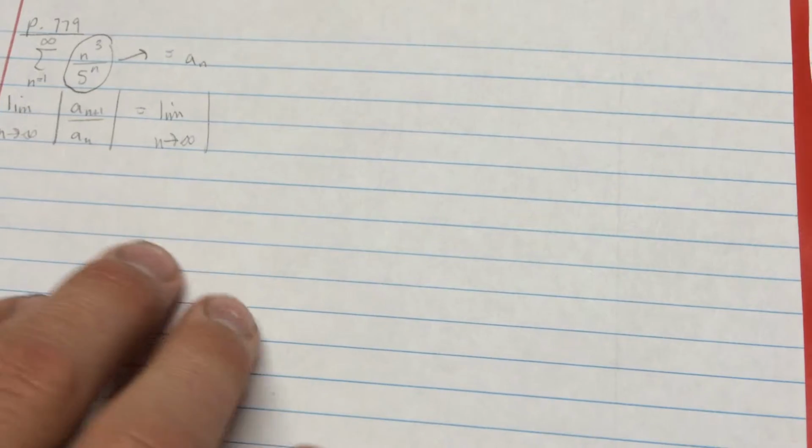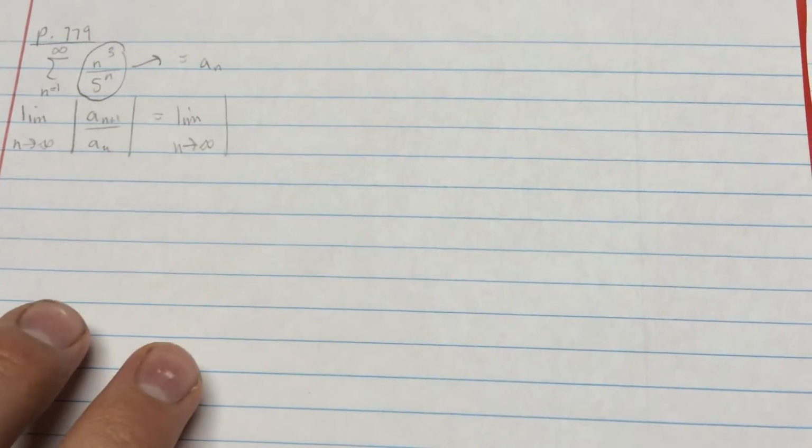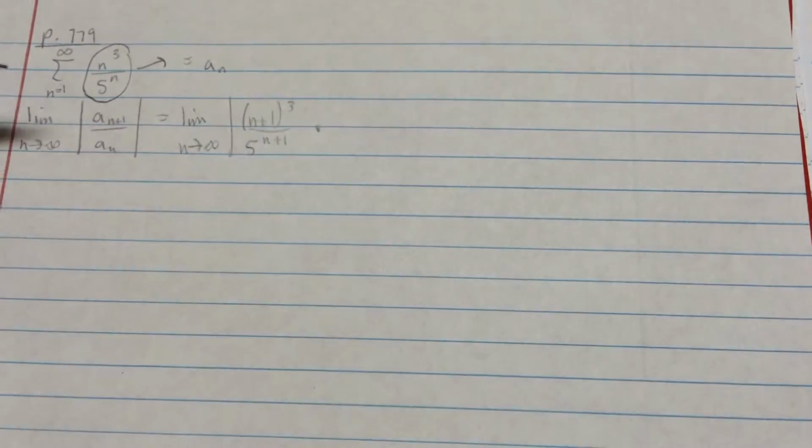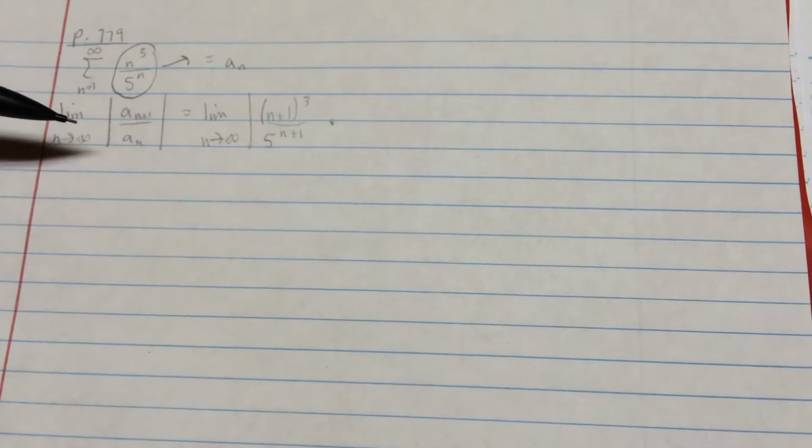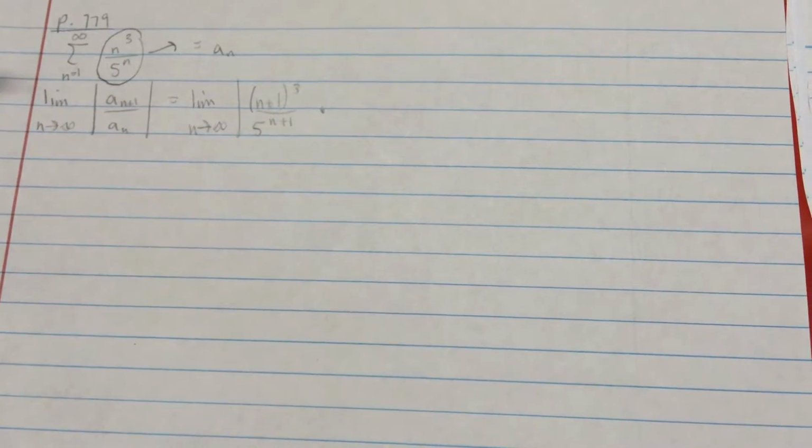So knowing that, we just do as the definition says to do. So the limit as n approaches infinity, the absolute value of n plus 1 cubed over 5 to the n plus 1 times, this is just a shortcut for doing a to the n plus 1 over a to the n, because we know that we're going to have to take the reciprocal when you have two fractions divided by each other.